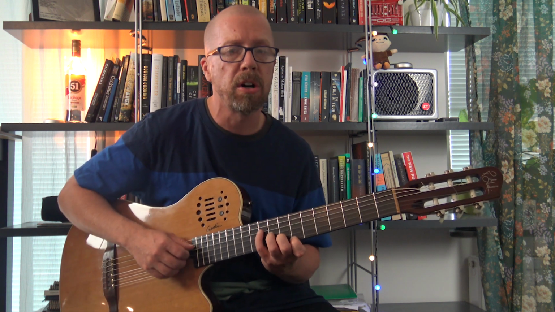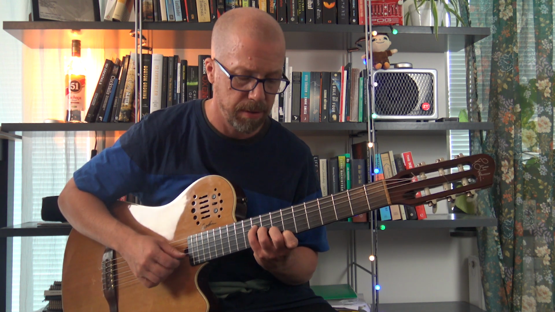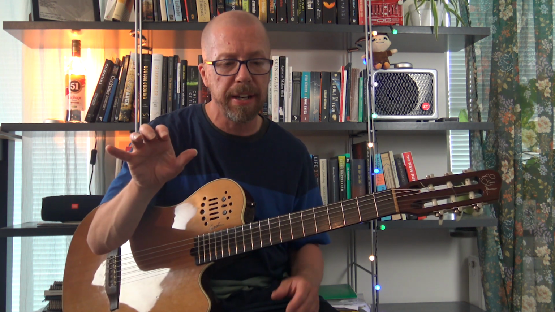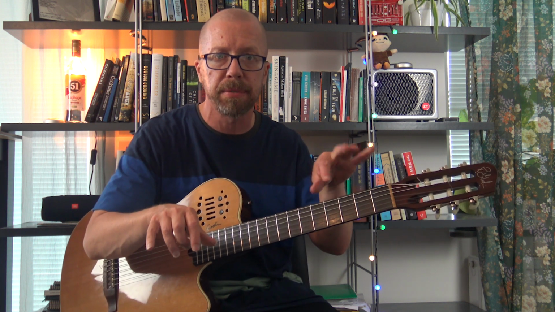So I've heard people call this piano voicings because that's what the right hand would play with the piano player, and then the bass with the left hand, right?